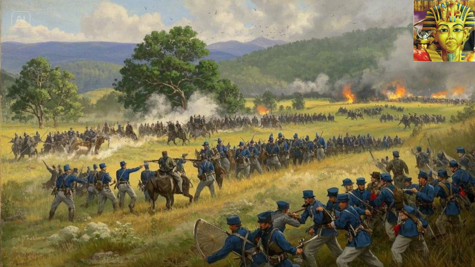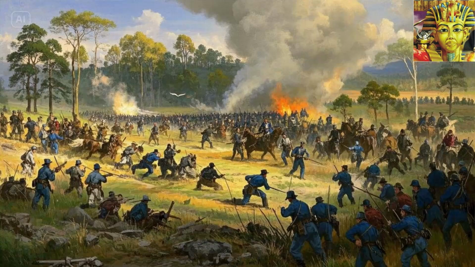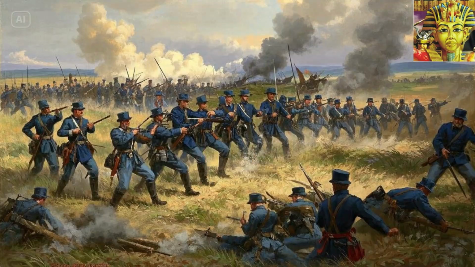Loss of confidence in leadership. The Union's defeat at Chickamauga also led to a loss of confidence in Rosecrans' leadership. Many soldiers and officers blamed Rosecrans for the defeat, citing his indecisiveness and poor decision-making. This loss of confidence further weakened the Union's ability to recover from the defeat and regroup for future engagements.